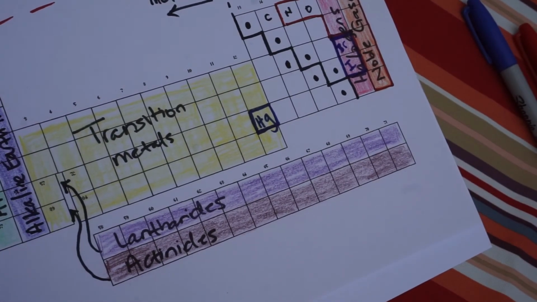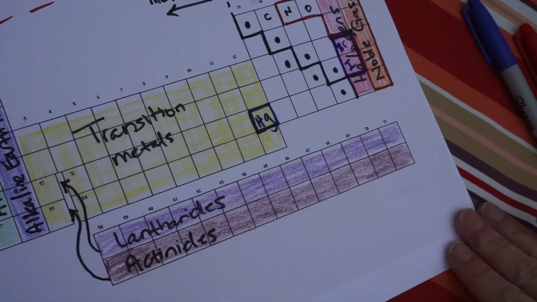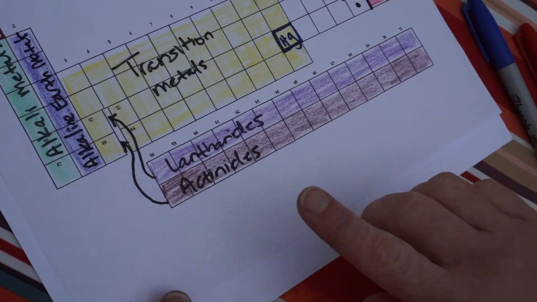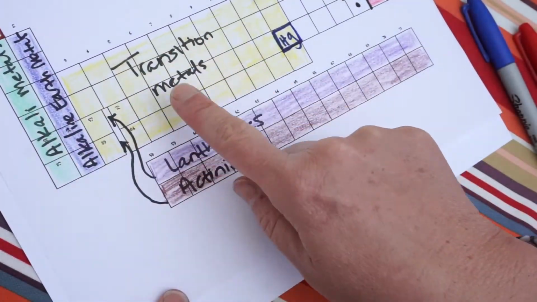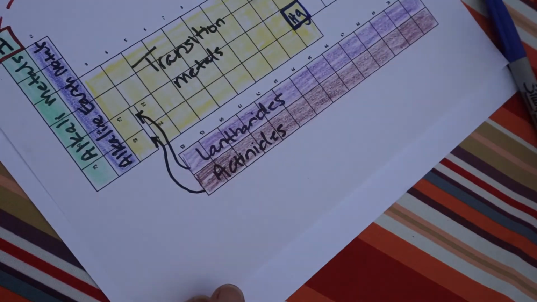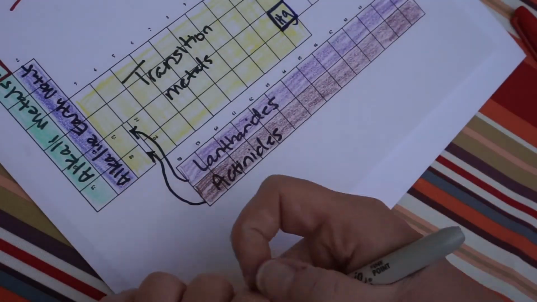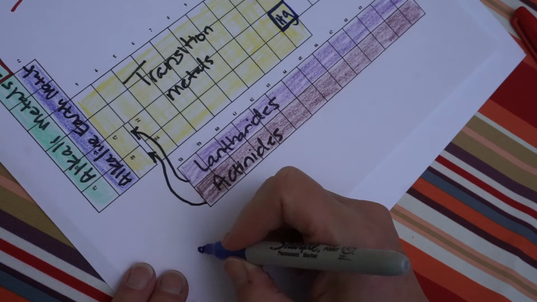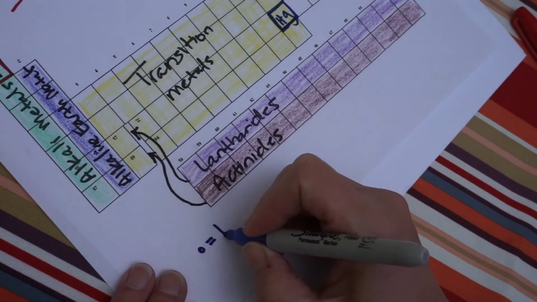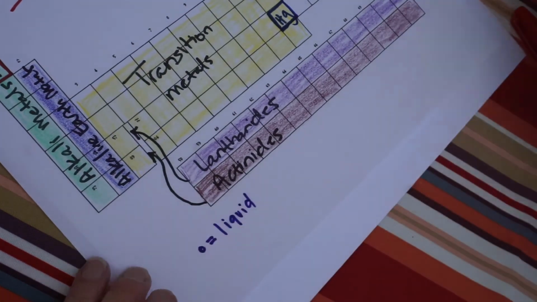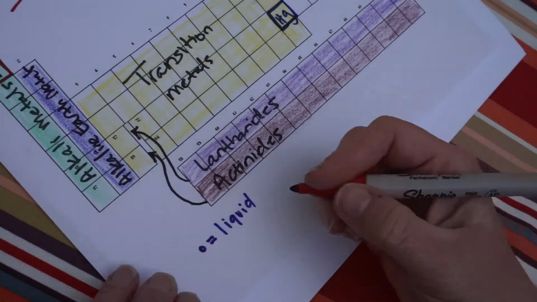Number 12 says to include a key in the blank area of the periodic table to indicate each of the above parts. Well, I just wrote right in here for all my parts, but it wouldn't be a bad idea. Oops, as my paper blows away. It wouldn't be a bad idea to just put that the blue is a liquid and the red is a gas.